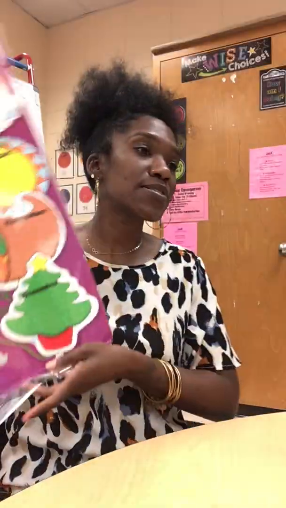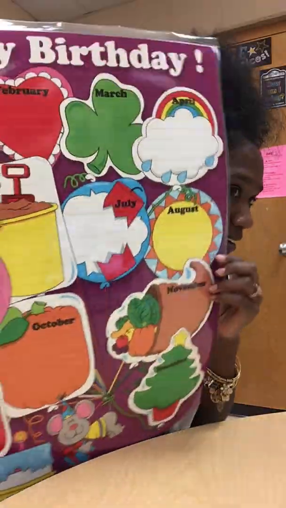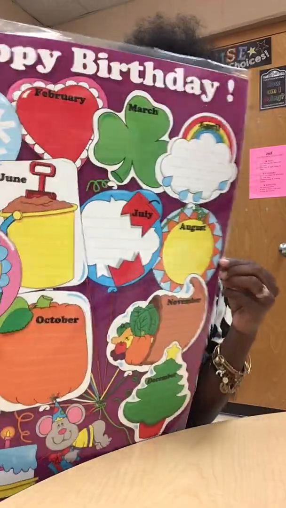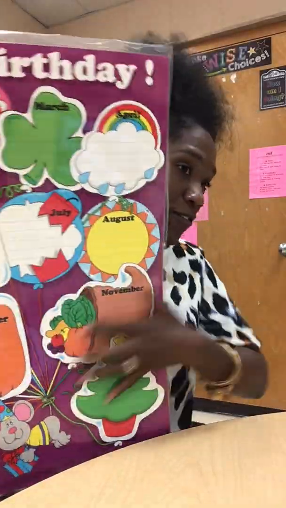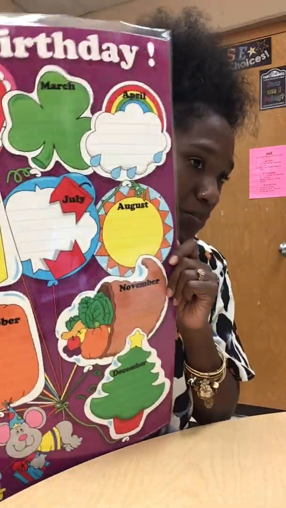See, it's kind of part of my job to remember your birthdays, and that's hard because I've been teaching for quite a few years, and to remember everybody's birthday in all my classes is very hard. So I have a chart. I haven't filled this in yet, but I'm going to fill it in and have all of your birthdays here to remind me.